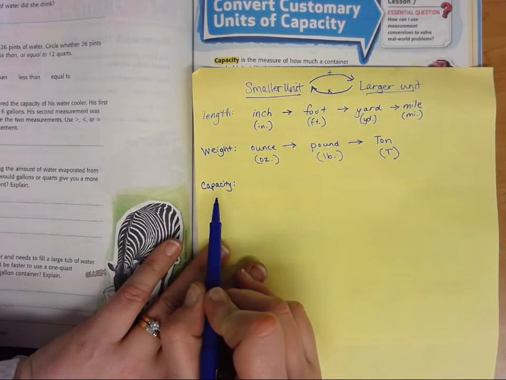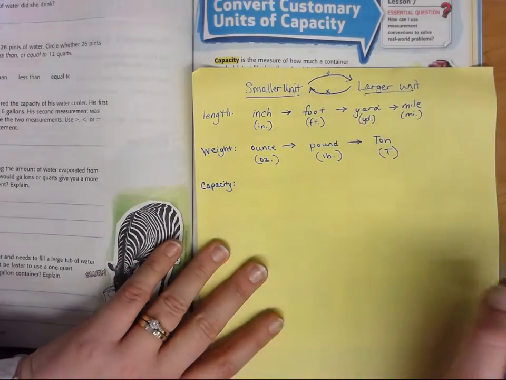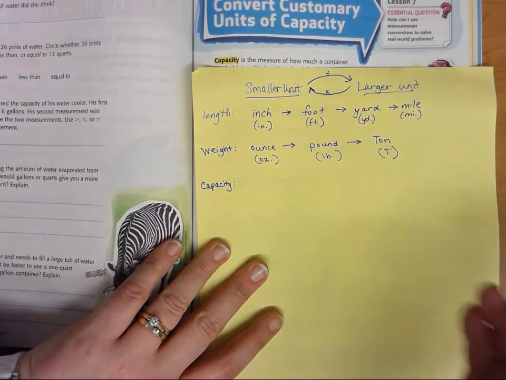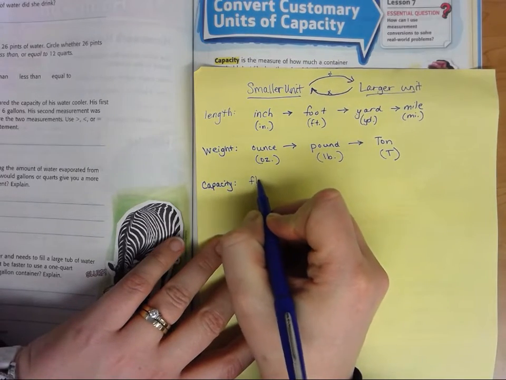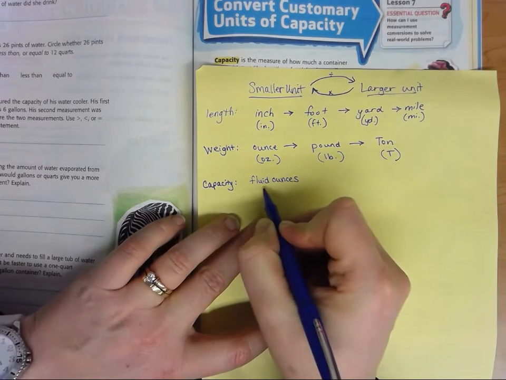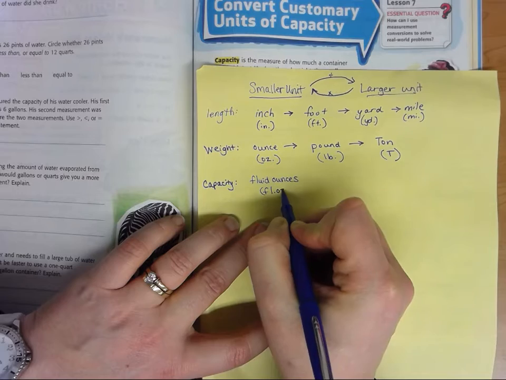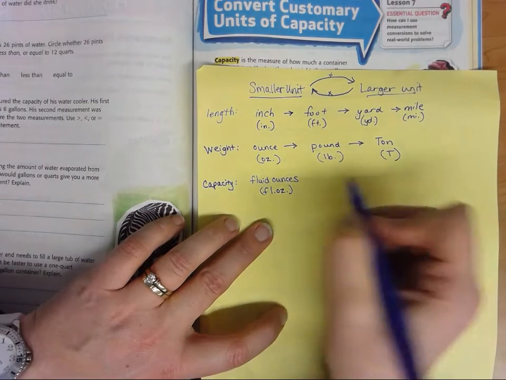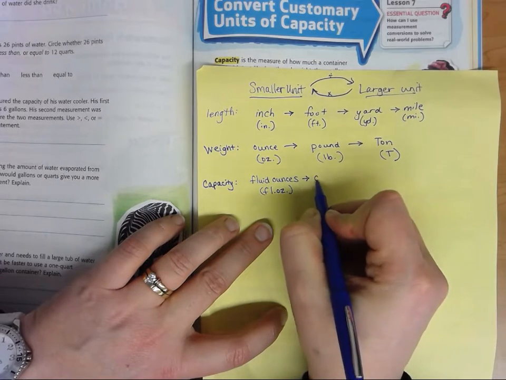Write the word capacity. And we're going to go from our smallest units to our largest units. So our smallest units would be fluid ounces. And the abbreviation is FL period OZ period. Then we go to cups.